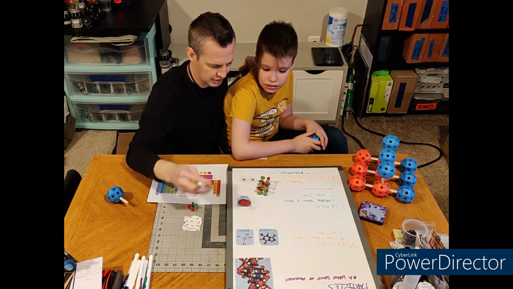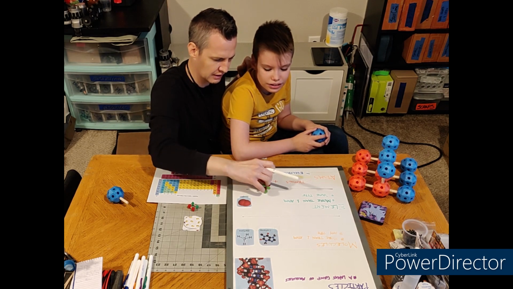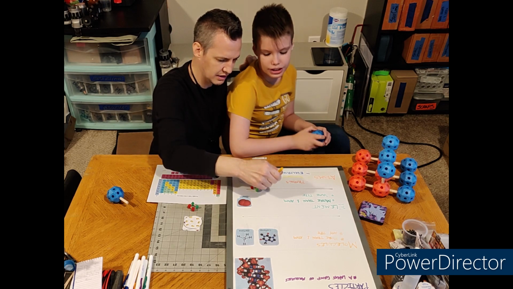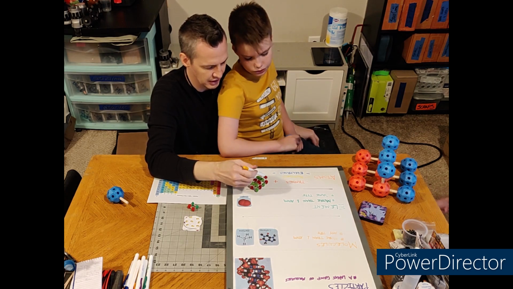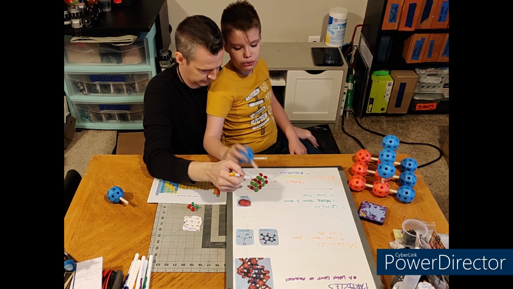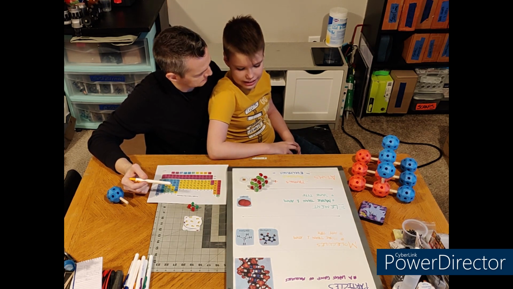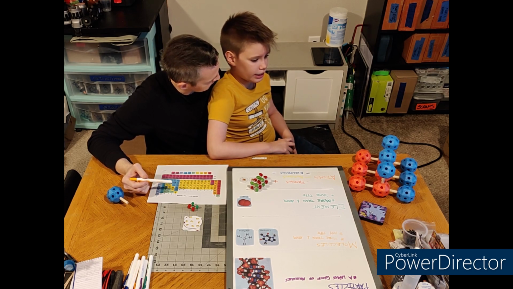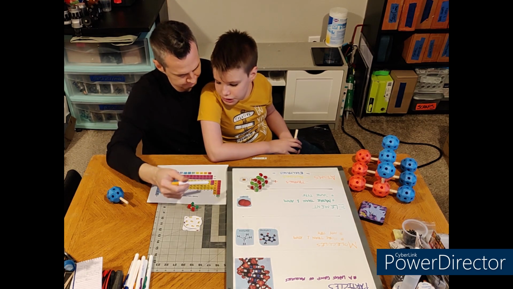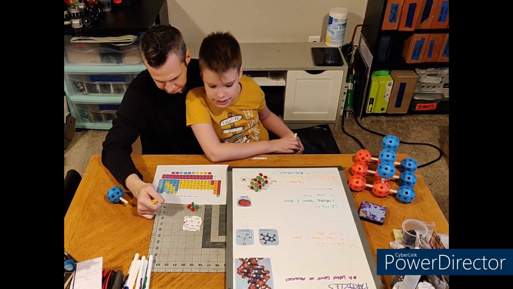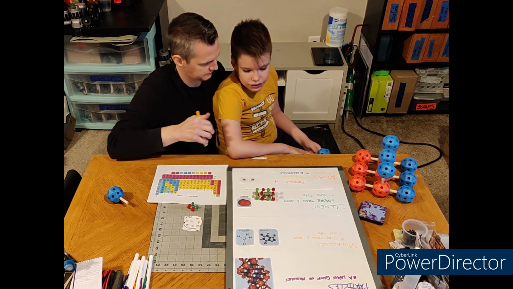How many protons and how many neutrons? We got 1, 2, 3, 4, 5, 6, 7, 8. So we have 8 protons and 8 neutrons. So what number is it? 8, right? We got 8 protons, 8 neutrons. What is number 8? Oxygen. So this is an oxygen. That's our oxygen.